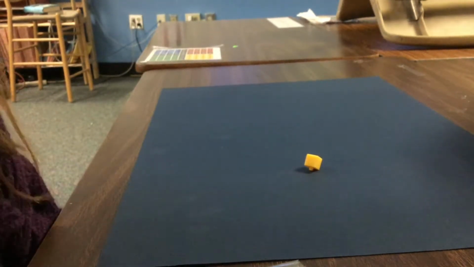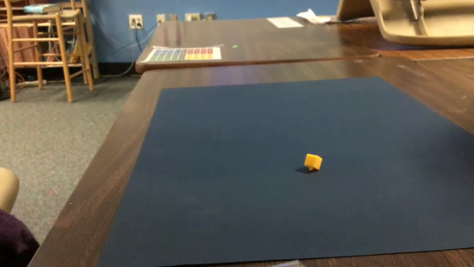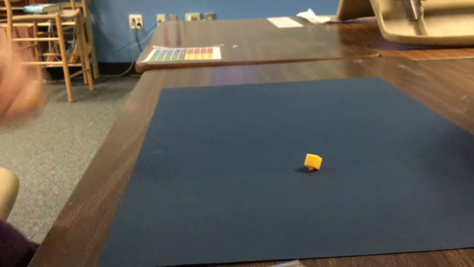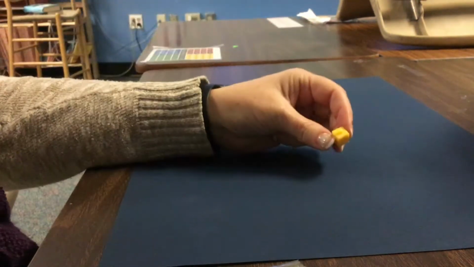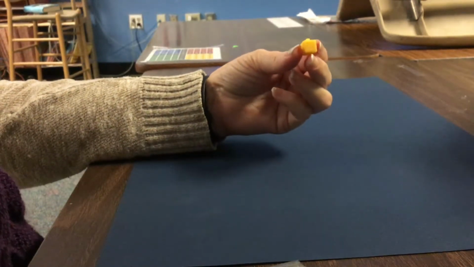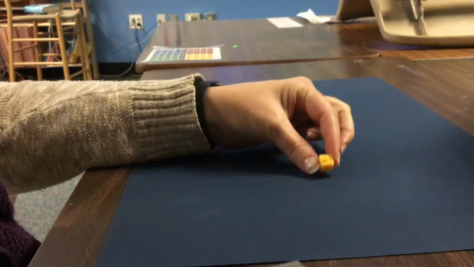I'm so glad that you're excited about manipulatives and you wanted to check out the base 10 blocks. Welcome. All right, well, we are going to start with this first unit size. This is equal to 1.